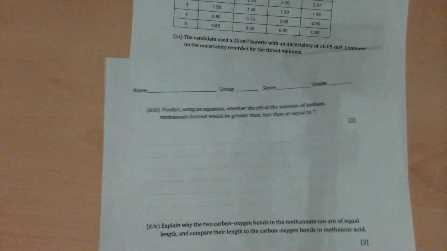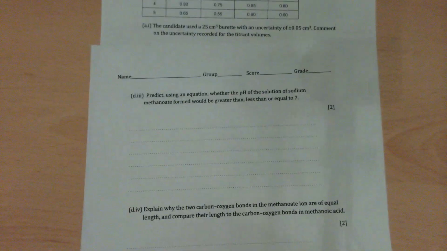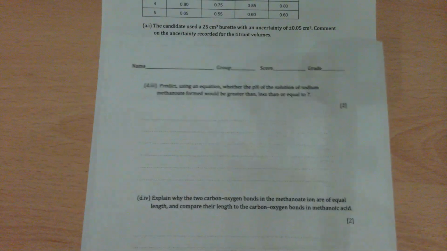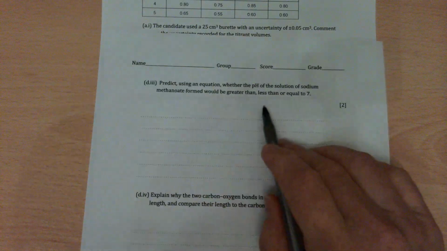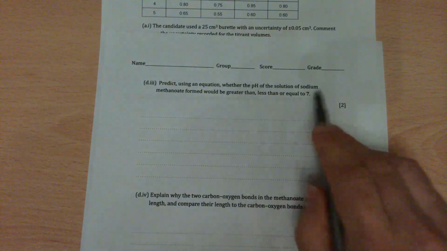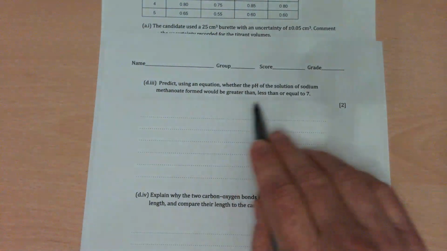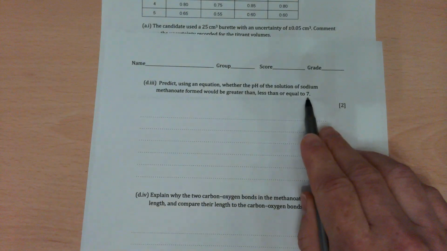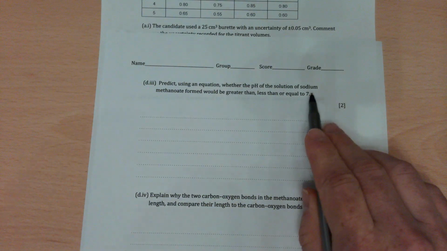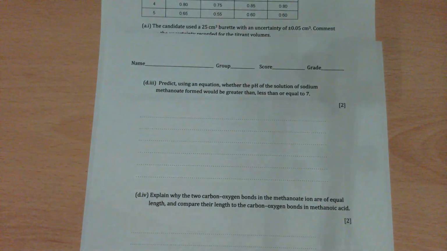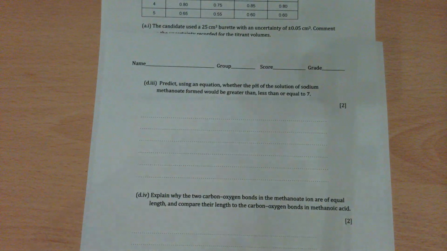No, the second question was, oh yes, I was going to mention this as well. The following question, which I wasn't asked for help with, is what we've literally just done in class. Would the pH of the salt, the sodium methanoate, be greater than or less than 7? Remember, there's two ways of thinking about it. It comes from sodium hydroxide, a strong alkali, and methanoic acid, a weak acid. The tug of war analogy.